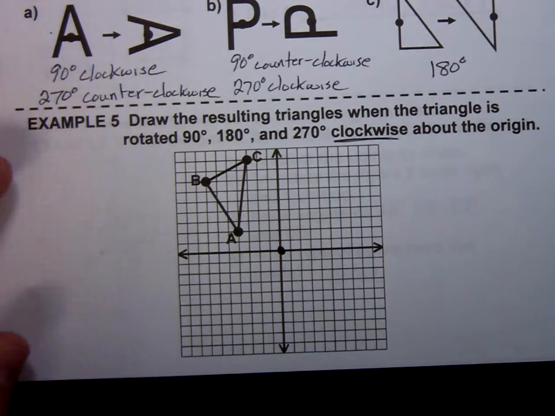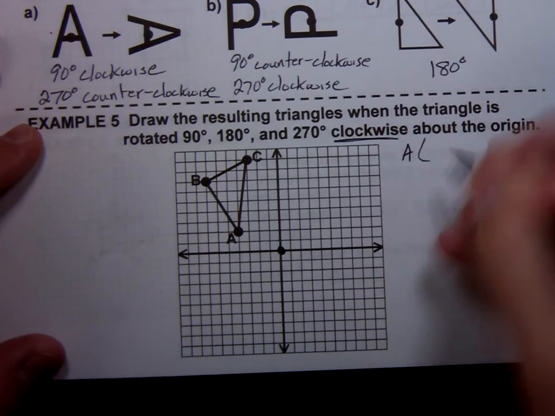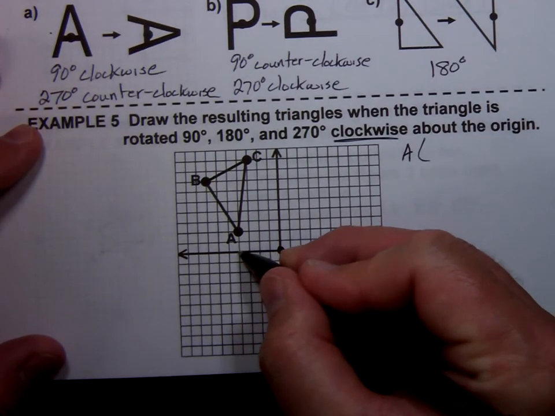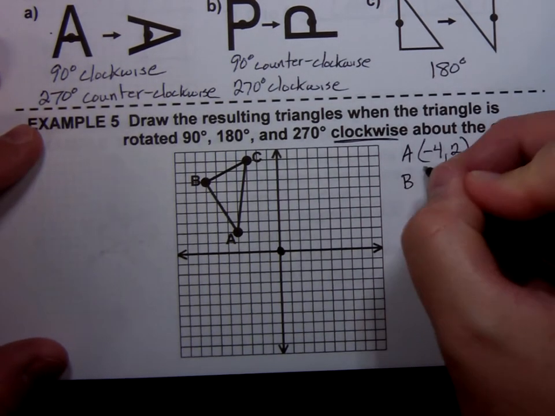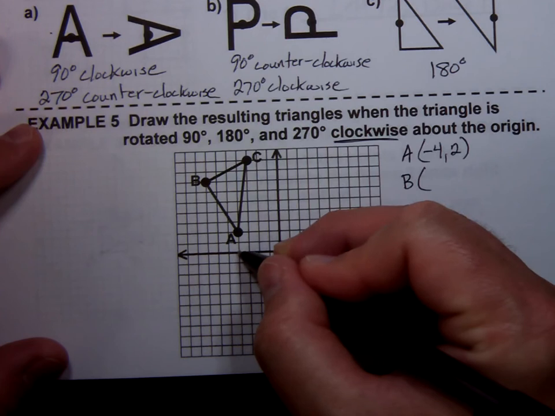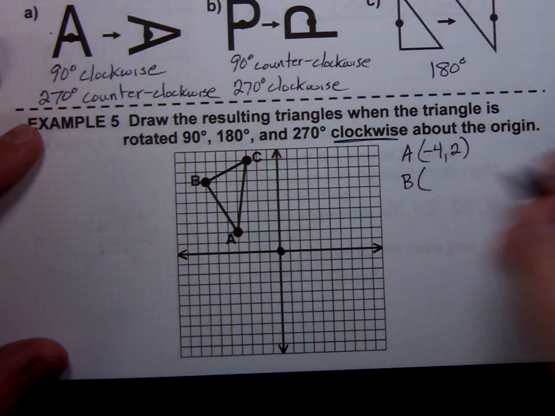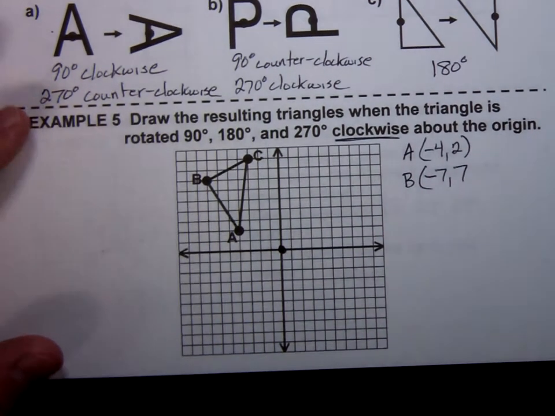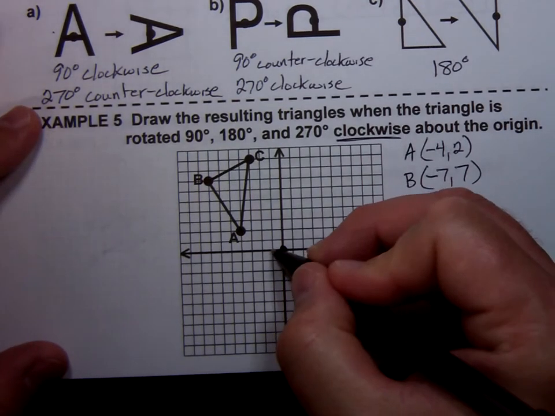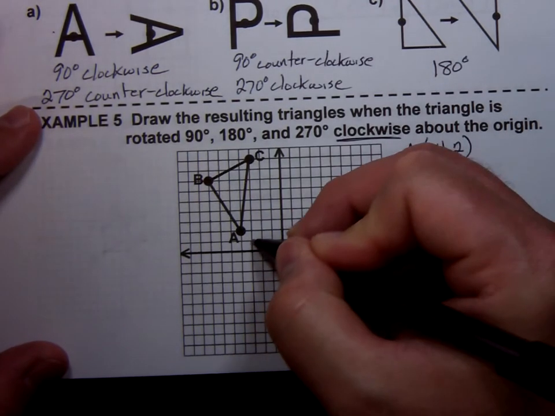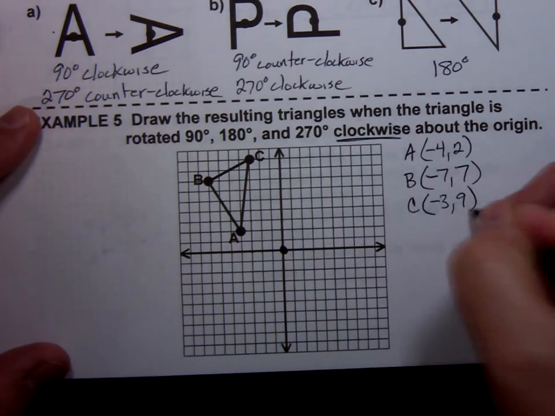Alright, let's write down our original coordinates here. The coordinates of A: -4, 2. The coordinates of B: -7, 7. The coordinates of C: -3, 9. Alright, these are our original coordinates that we're starting with.